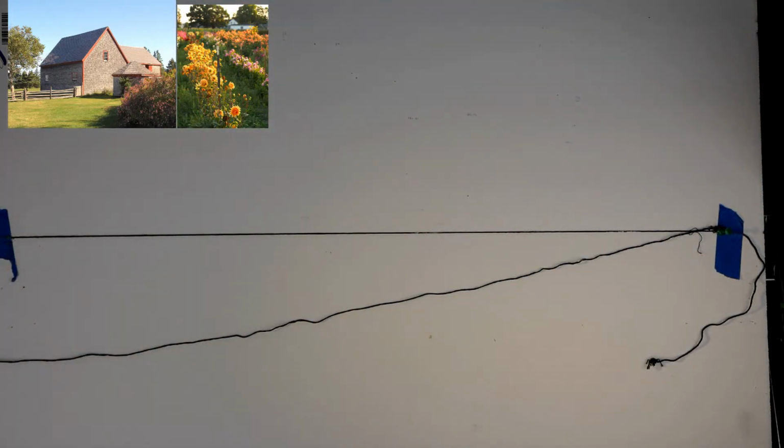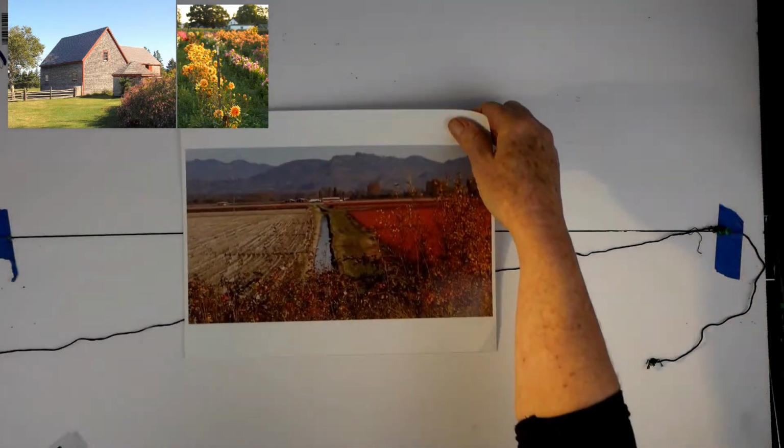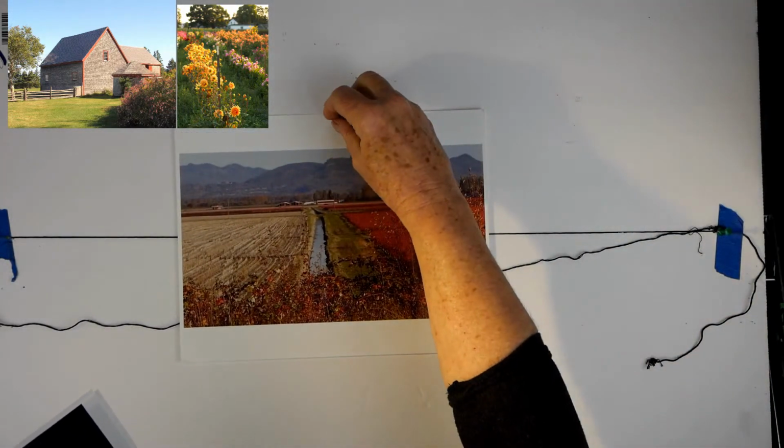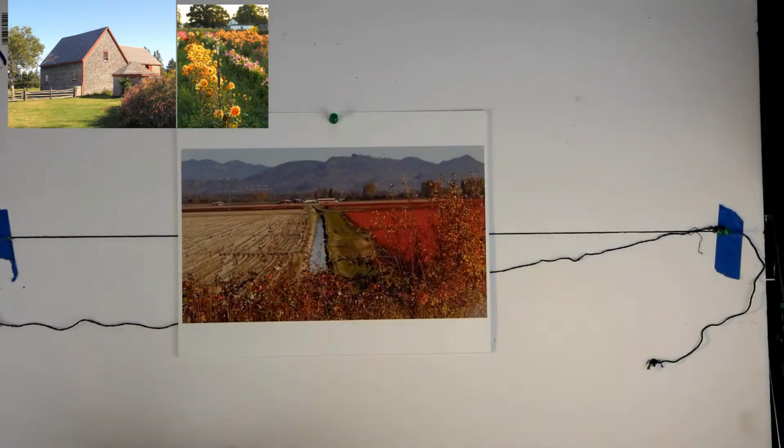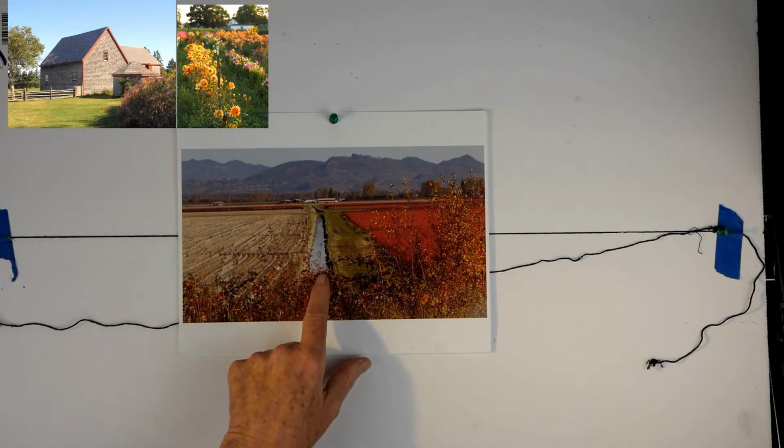We're not outdoors, we're indoors, and I can't see anything outdoors right now because it's just a rainy, rainy, rainy day here in Portland. So I'm going to pretend like I am looking from the road down into this little area where there's an irrigation or drainage canal.